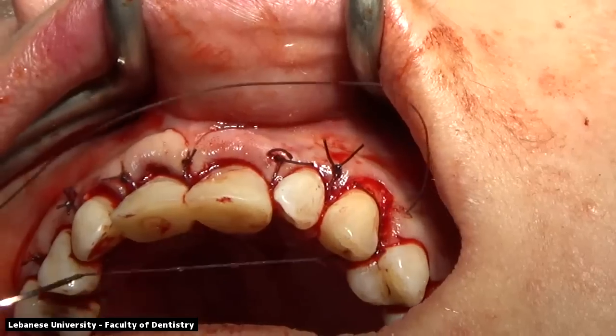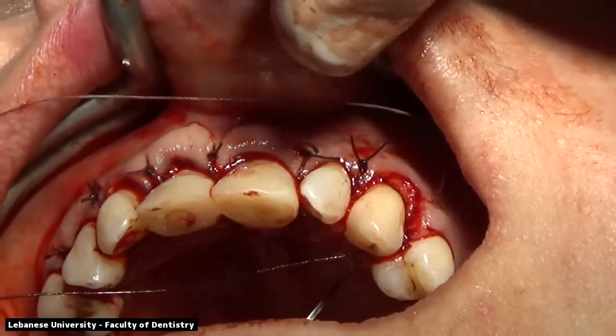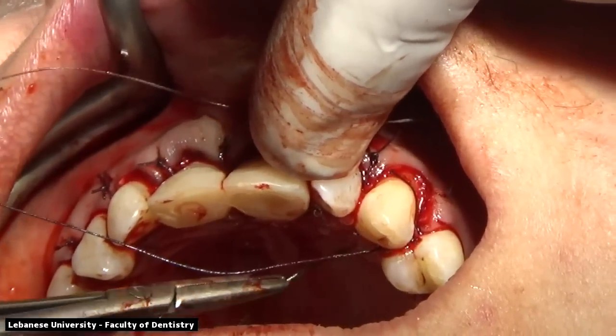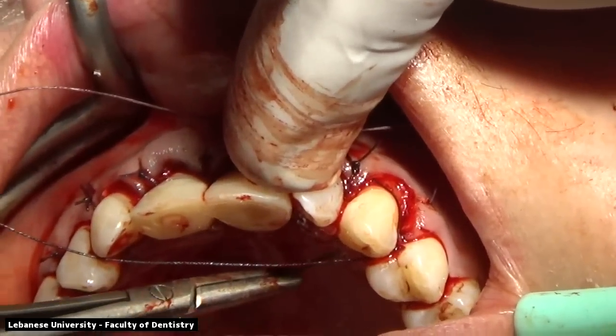Placing the last suture in between the canine and the premolar, going at the base of the papilla again, about 4 to 5 millimeters away from the margin, going underneath the contact area to the palatal aspect and engaging the palatal soft tissue.